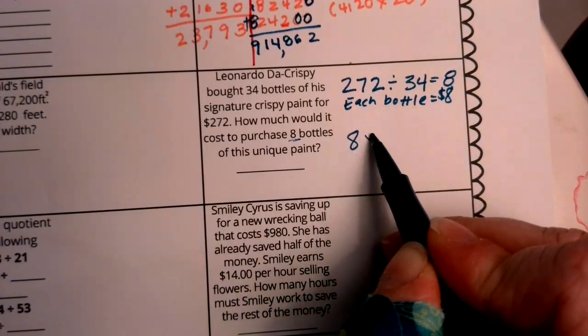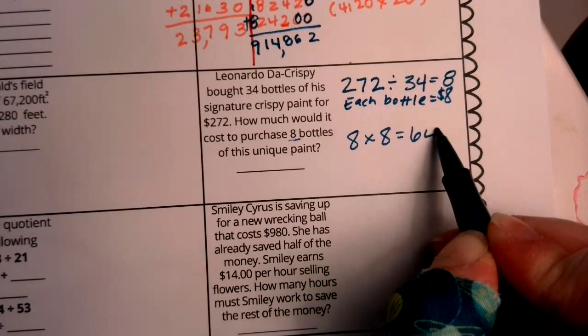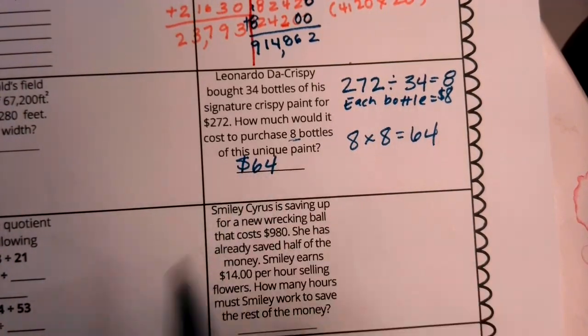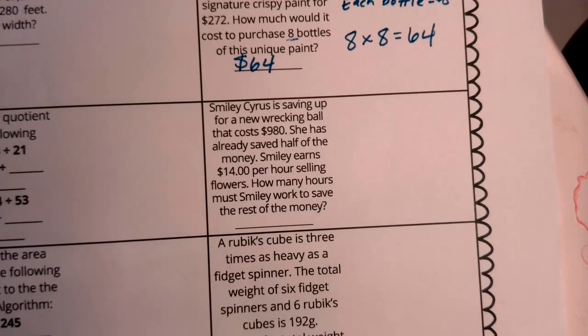Well, 8 bottles of paint times $8 each equals $64. So, how much would it cost to buy this unique paint? It would cost $64. Let's go ahead to our next question.